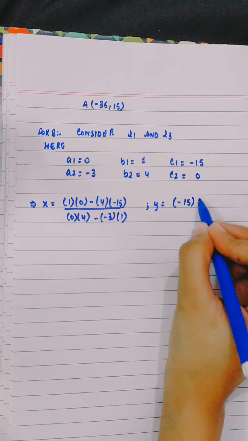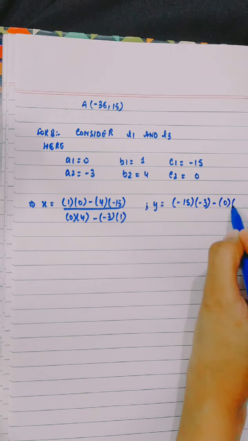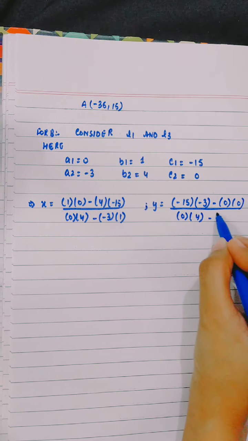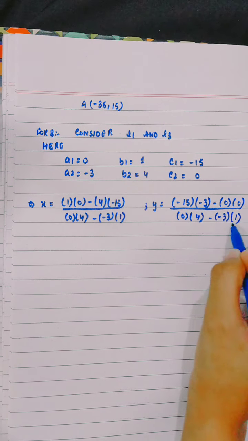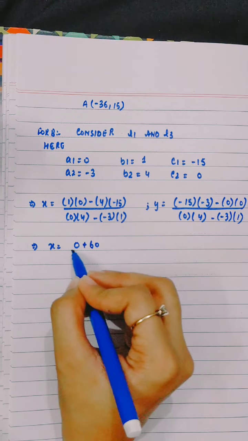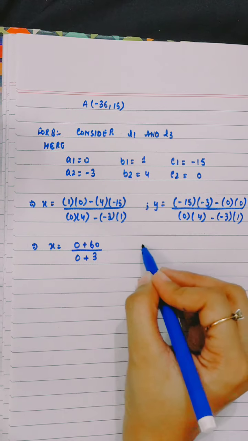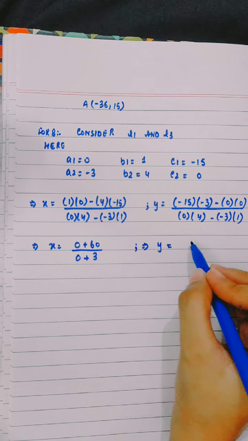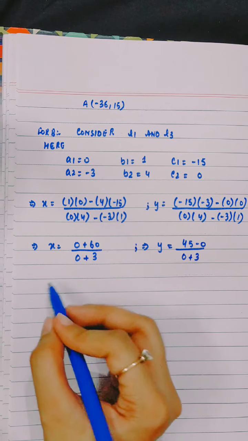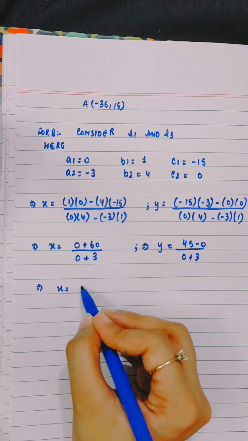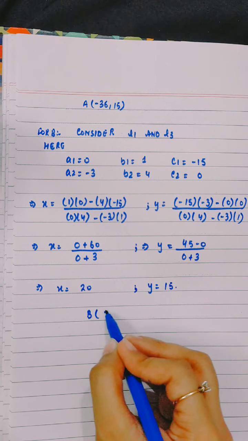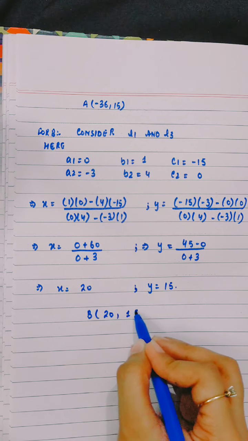Y is equals to minus 15 into minus 3 minus 0 into 0 divided by 0 into 4 minus 3 into 1. X is equals to 0 plus 60 divided by 0 plus 3. Y is equals to 45 minus 0 divided by 0 plus 3. X is equals to 20 and y is equals to 15. B is 20, 15.